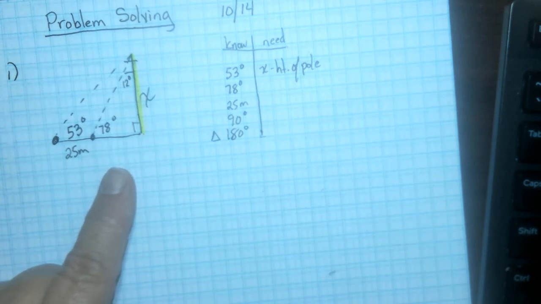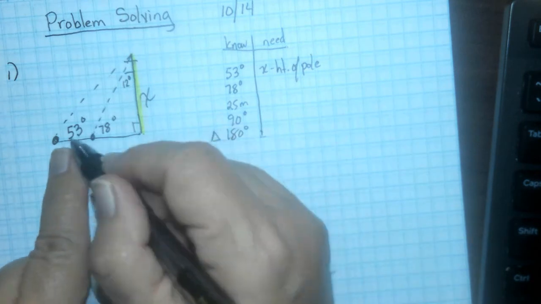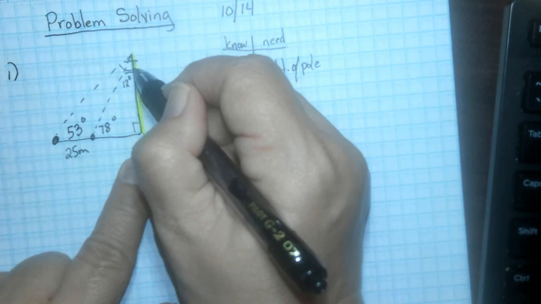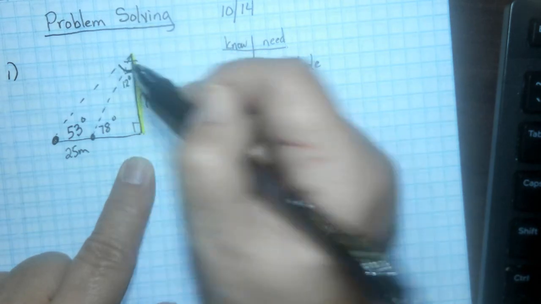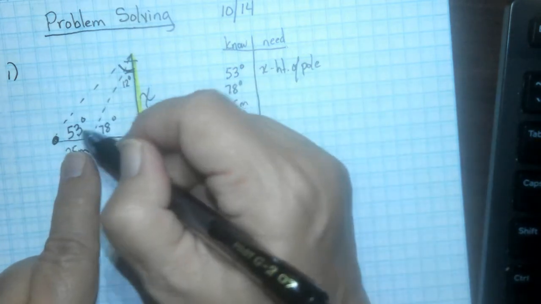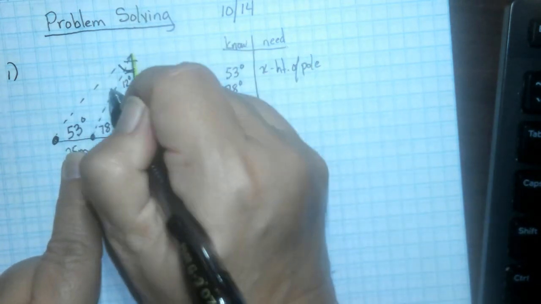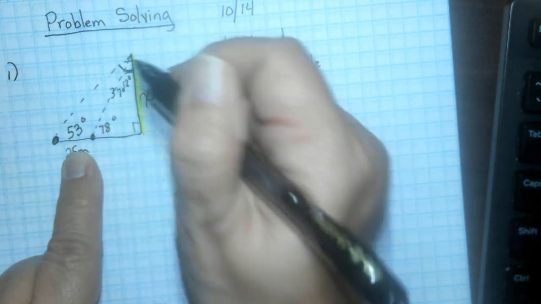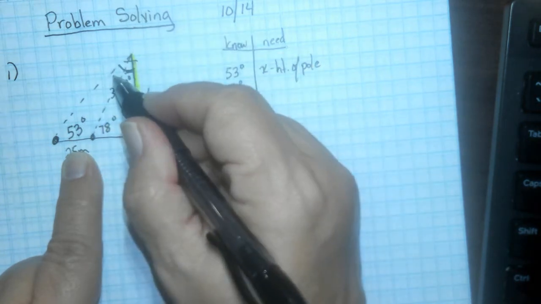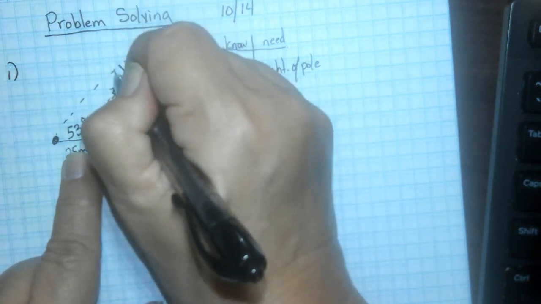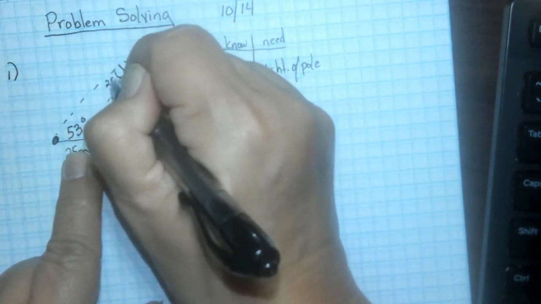What else can we know? If this is 53 and this is 90, can we figure out this angle here? That would have to be 37. So that's 37 going all the way across. So now can we find this little angle? 37 subtract 12. So is this little angle 25 degrees?